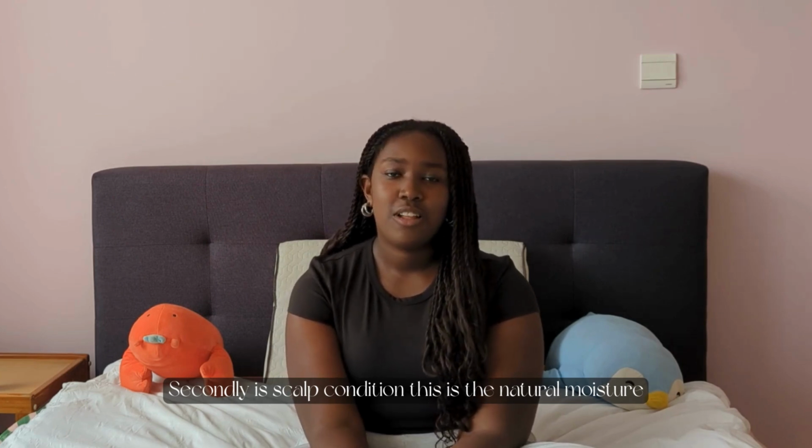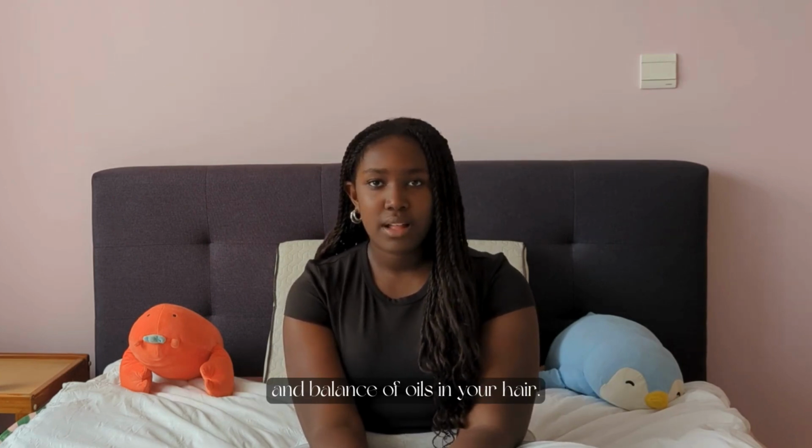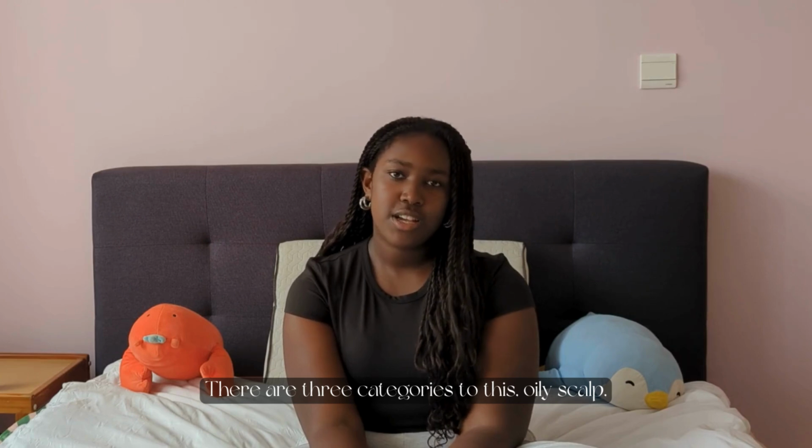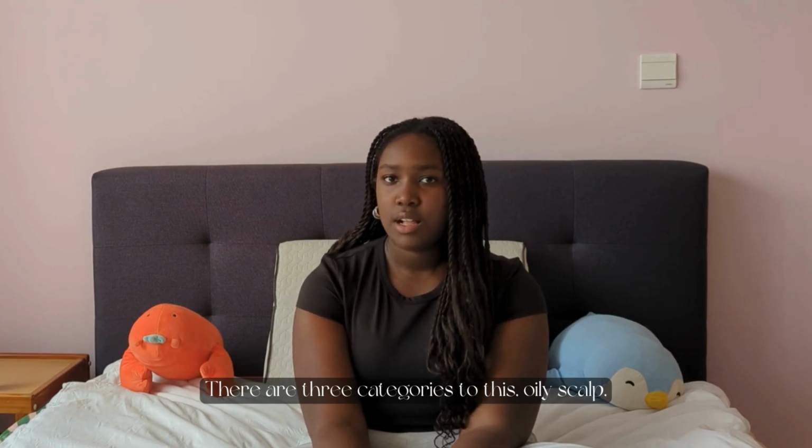Secondly is scalp condition. This is the natural moisture and balance of oils in your hair. There are three categories to this: oily scalp, normal scalp, and dry scalp.